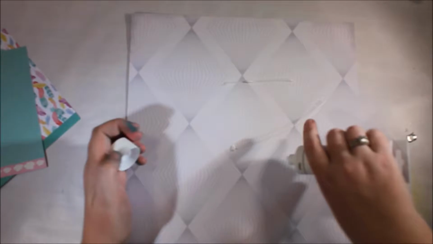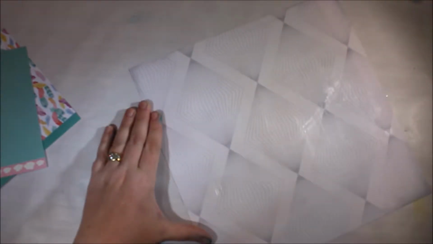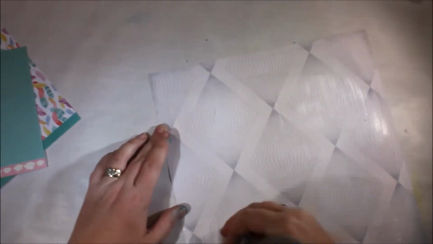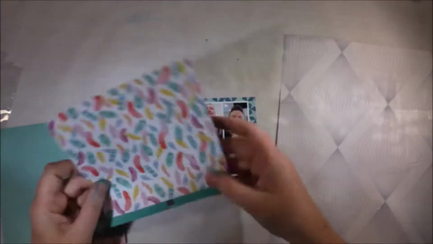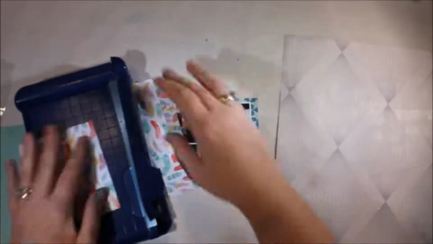So I'm starting with a 12x12 background paper, and this is from the Heidi Swap Magnolia Jane paper pad, and I really love the pattern that this page has, so that's what I've decided to use. It's light enough that it gives the layout a light bright feel, but it's still got pattern and texture.